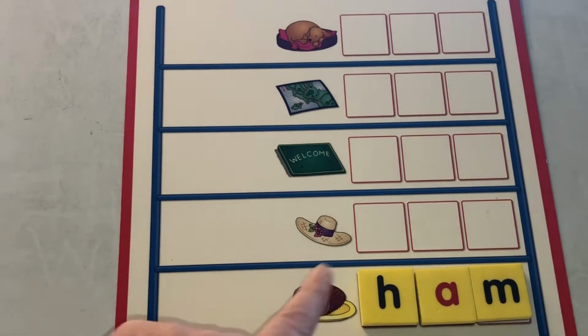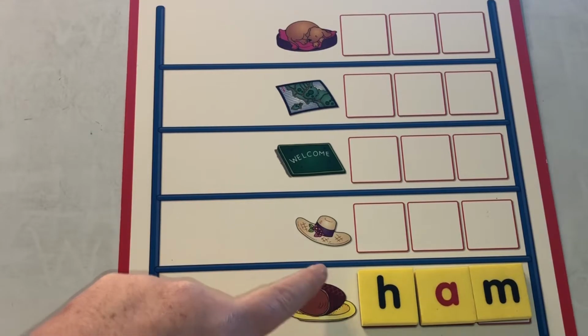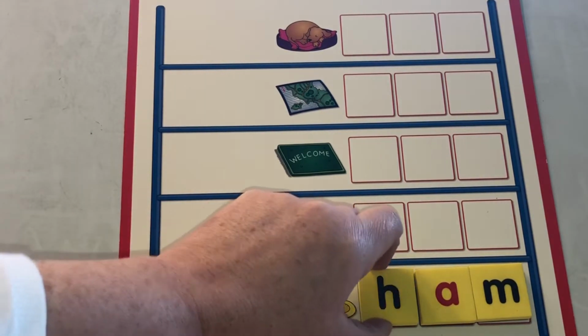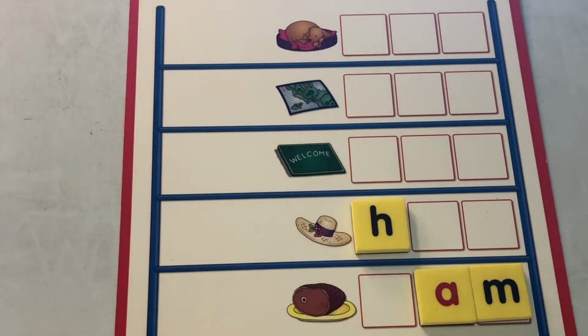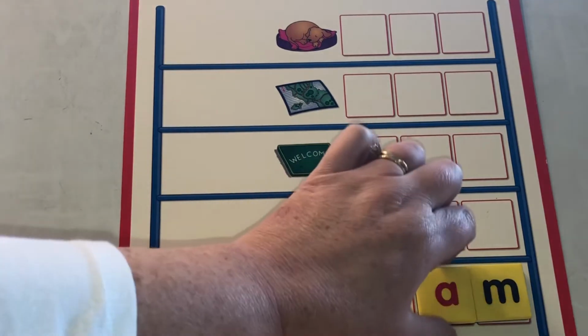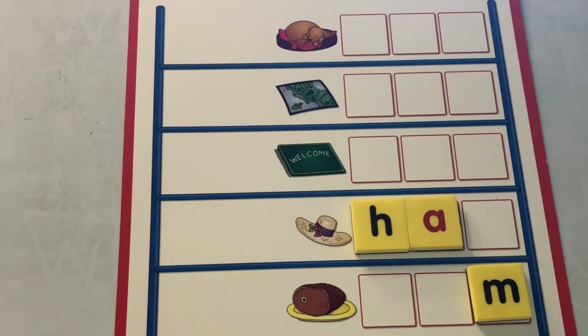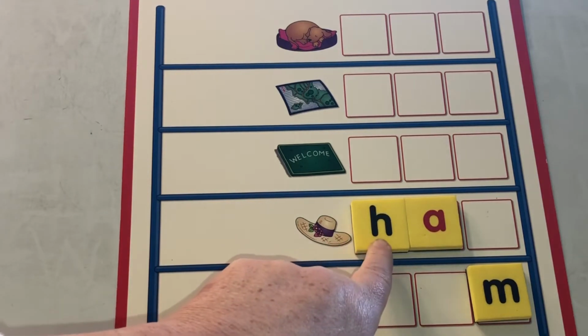Ham. Now we're going to change ham to hat. Ham, hat. They both have the middle sound. Ham, hat, ha. We move our A up. But what's the new ending sound? Hat, hat.